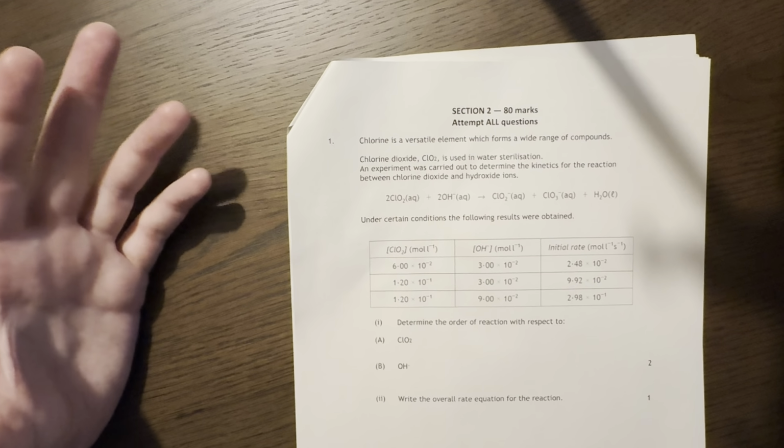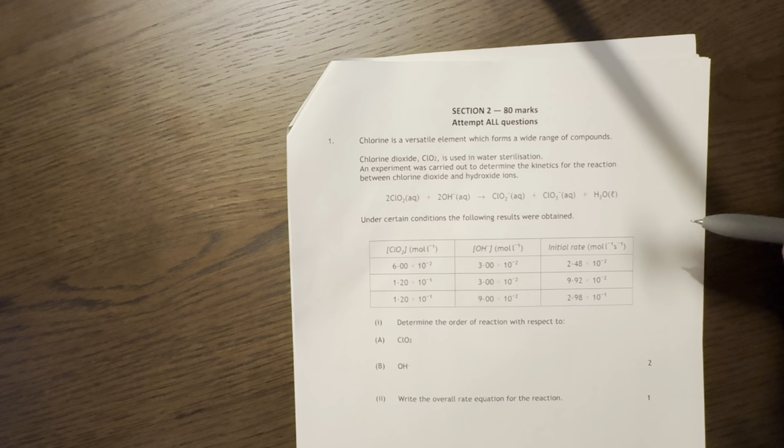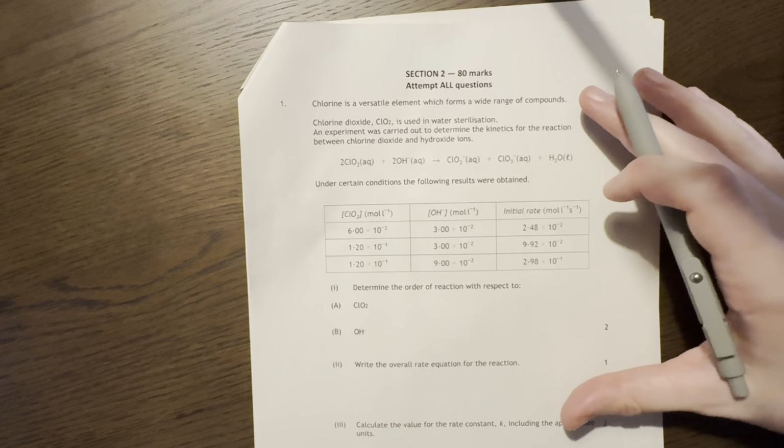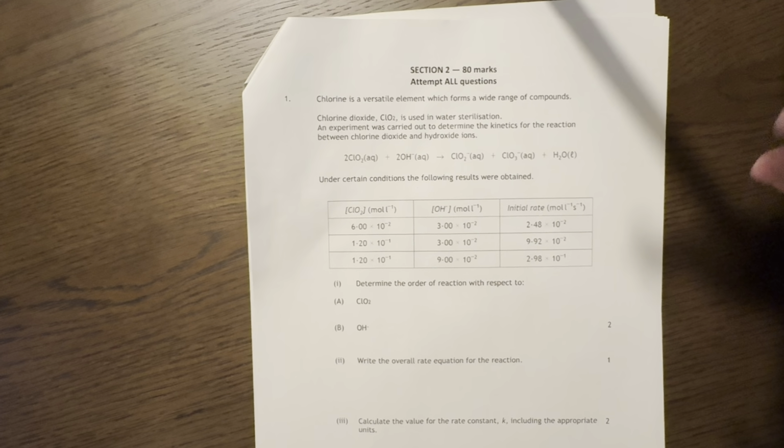The first one is from unit 1. It's dealing with kinetics, and we've got to deal with some order of reaction content. So it starts off by describing some chlorine chemistry, and then features chlorine dioxide and how it's used in sterilisation, so just some kind of background and context for what we need to know. But what we really need to look at is the table of data that was obtained in a kinetic study.